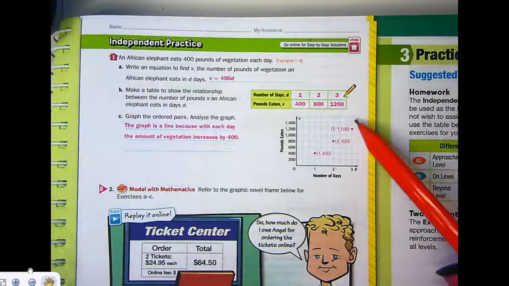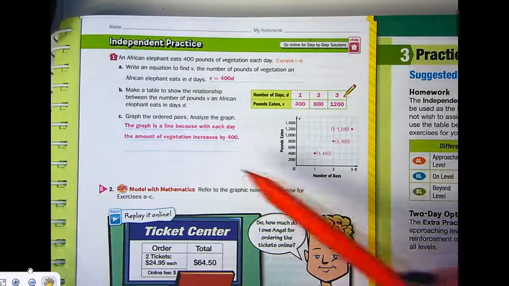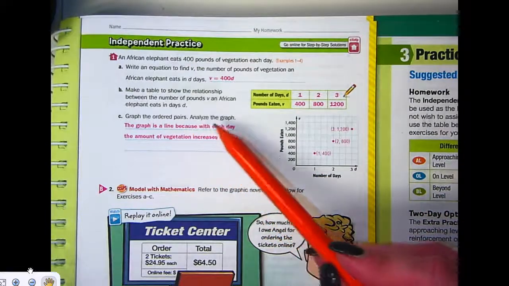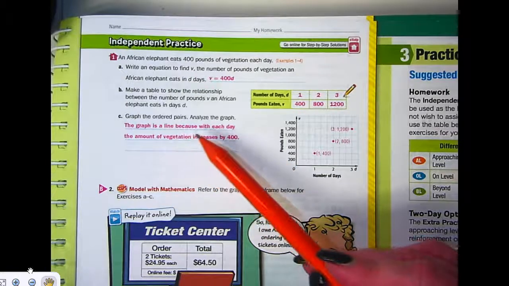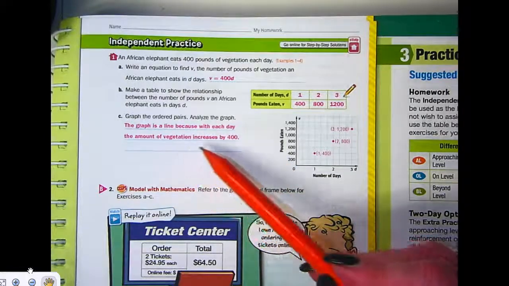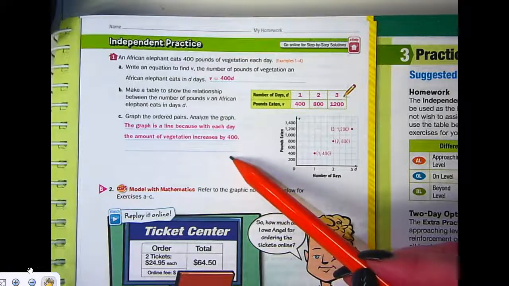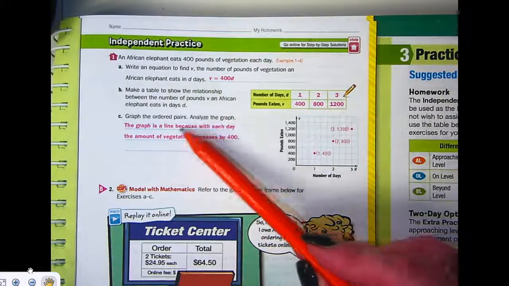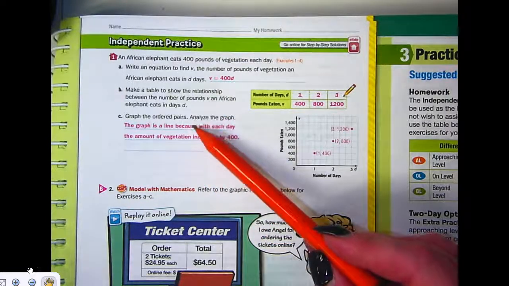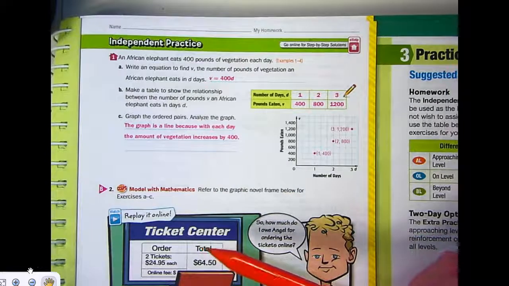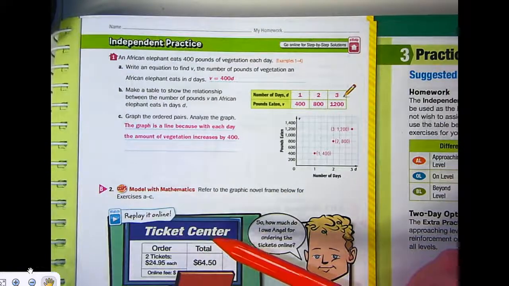And then you plot them. Plot your numbers and analyze the graph. The graph is a line because each day the amount of vegetation increases by 400. So you should have something about it being linear or that it is in a line. All right, any questions about that? No?